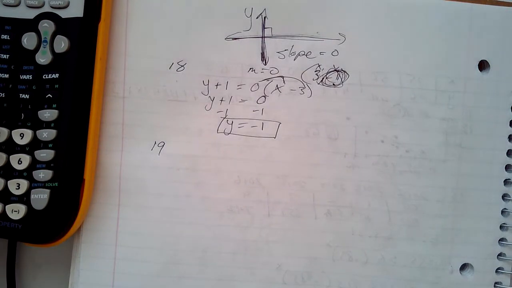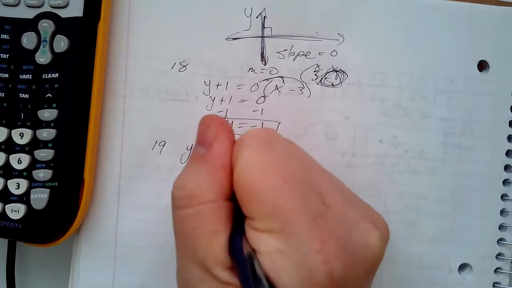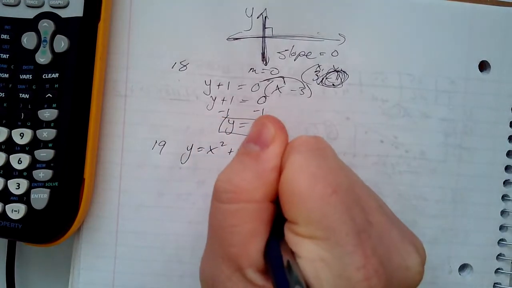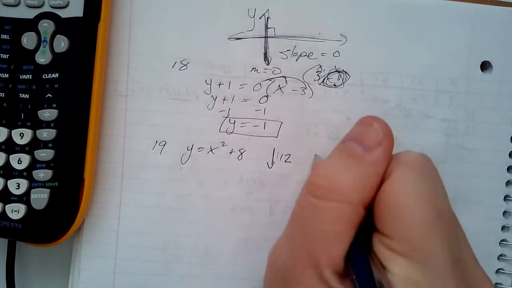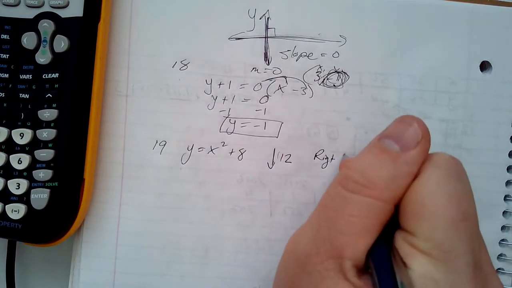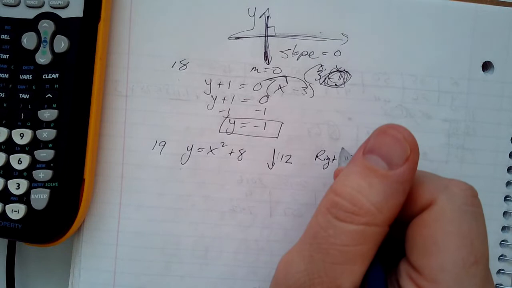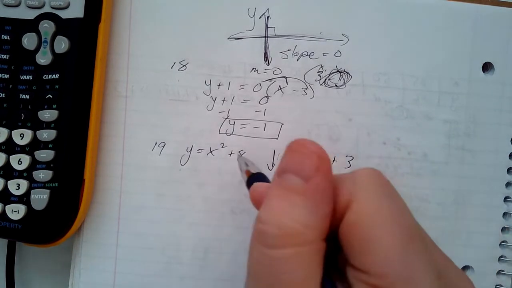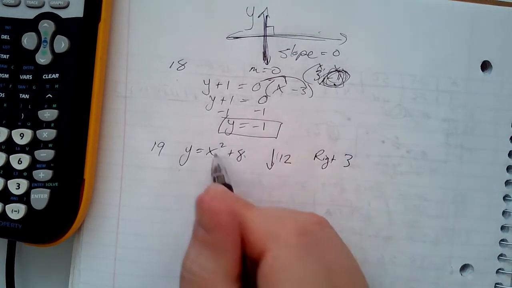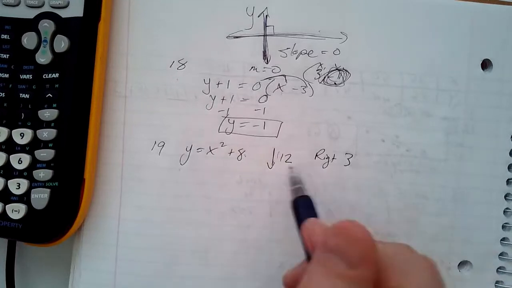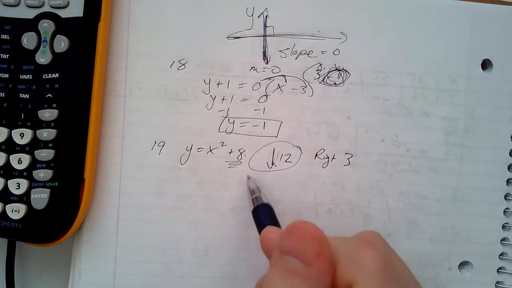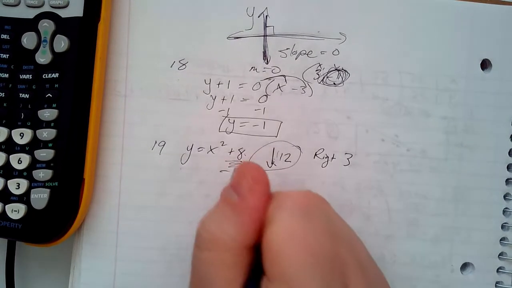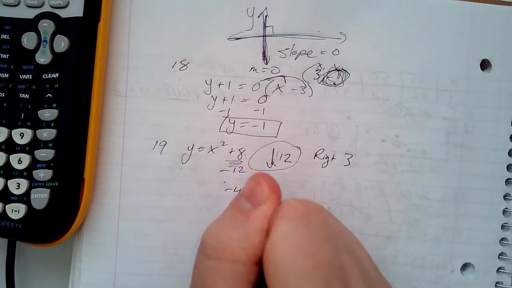If the function y is equal to x squared plus 8 shifts down 12 and right 3, what is the new function? Write the new function in standard form. So we're going to start with this, and then we're going to make it in standard form. Remember, up and down is controlled by this back number, so we're going to subtract 12. It's moving down. Subtract 12 from positive 8, and we get -4.